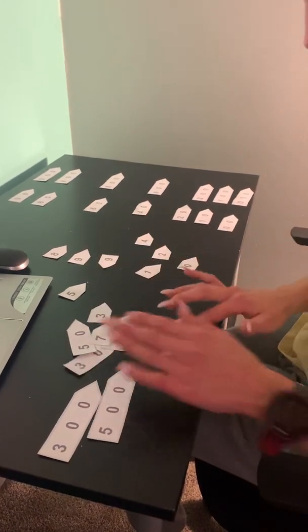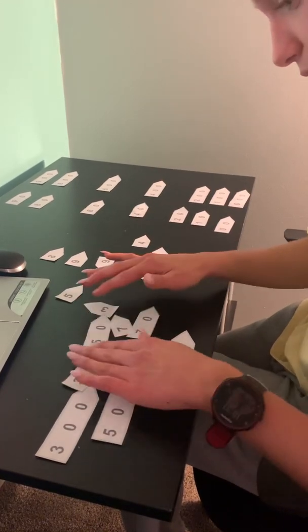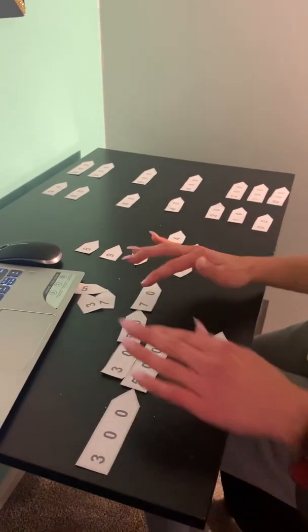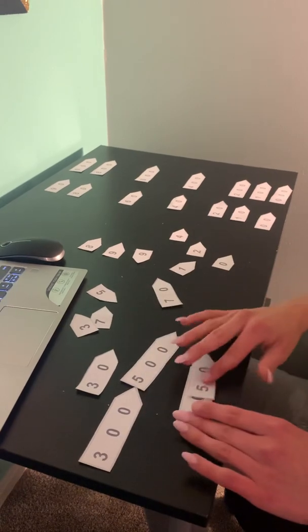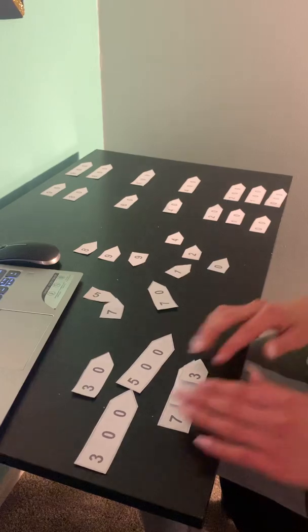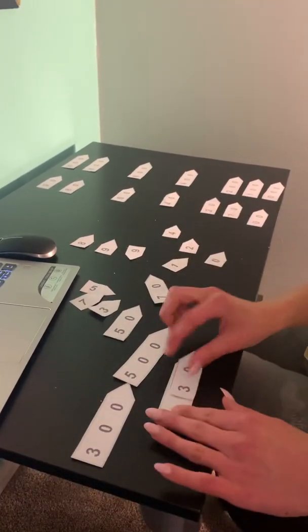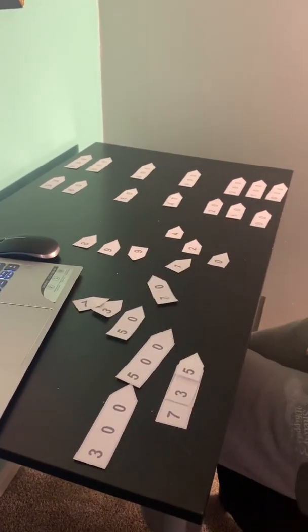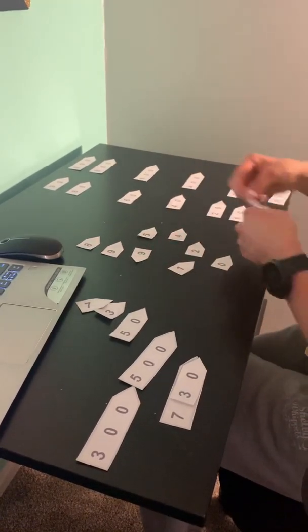And then 700, we can do 700 and 53. And we can do 700 and 35. That's all the numbers we can make with those. Put these back.